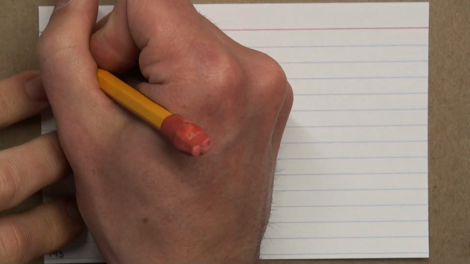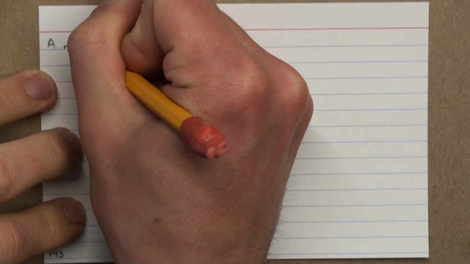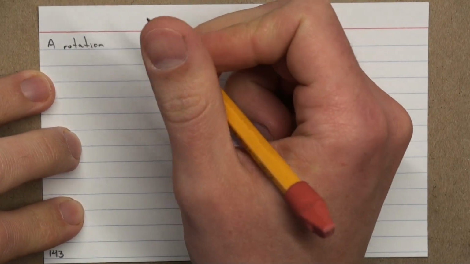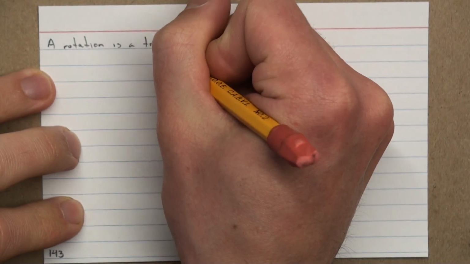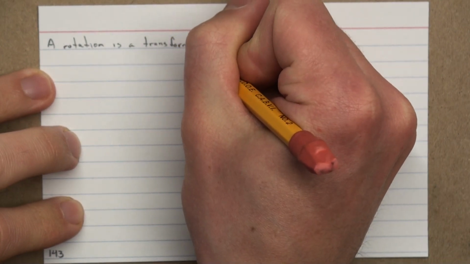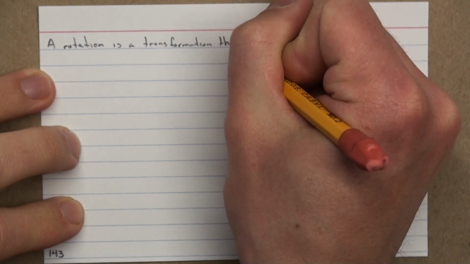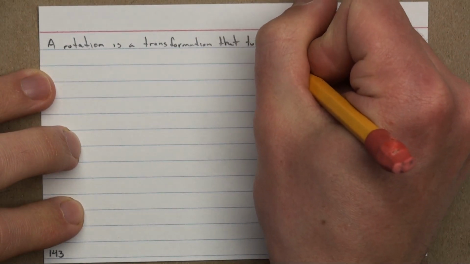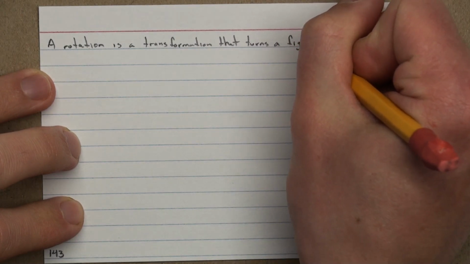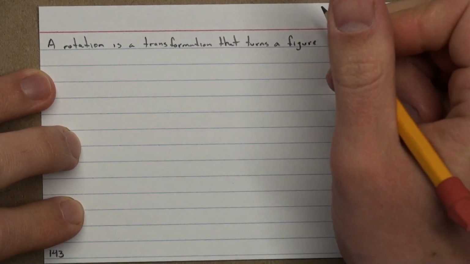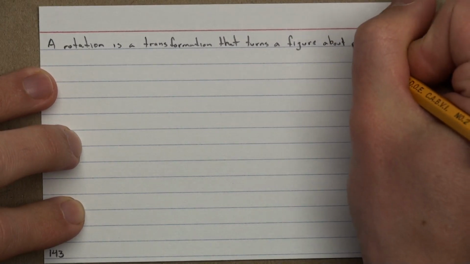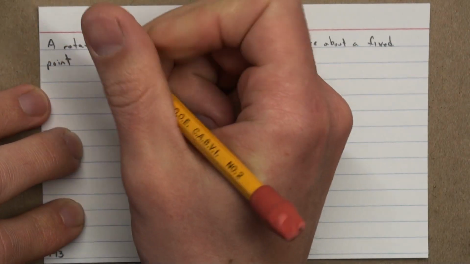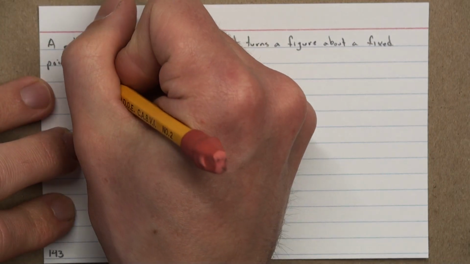Okay. A rotation is a transformation that turns a figure about a fixed point called the center of rotation.